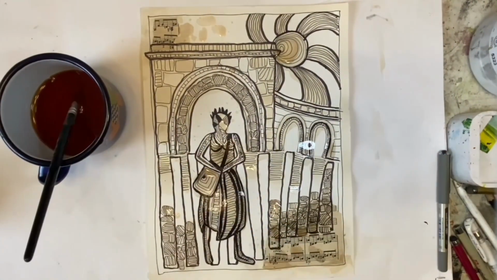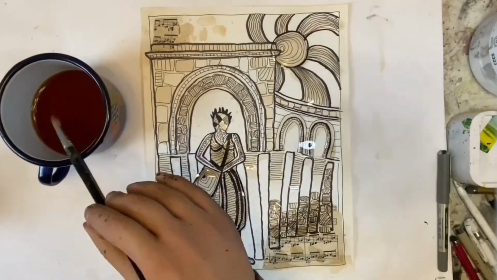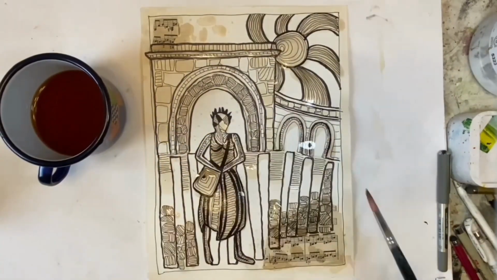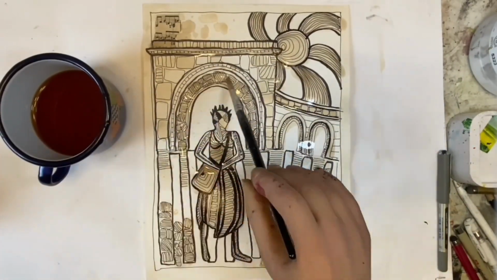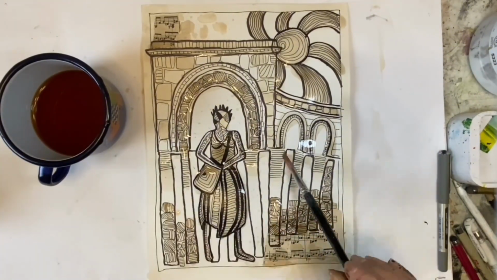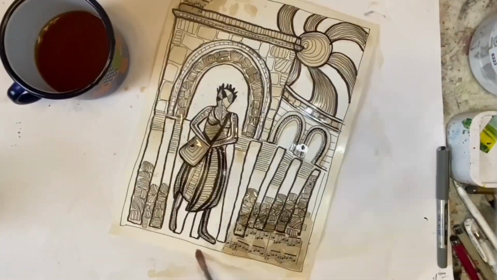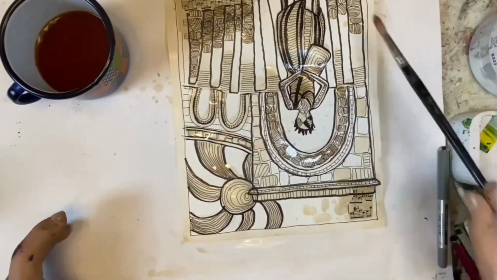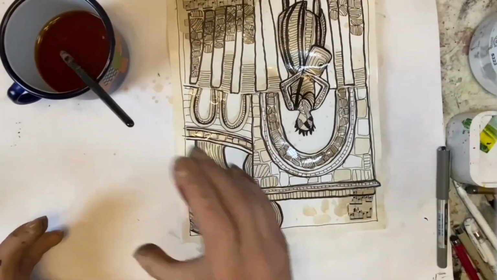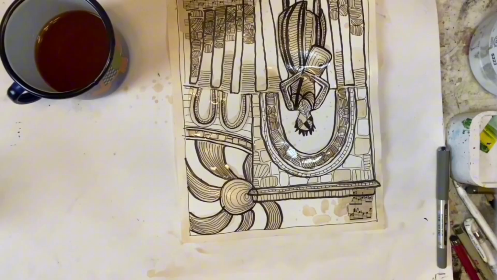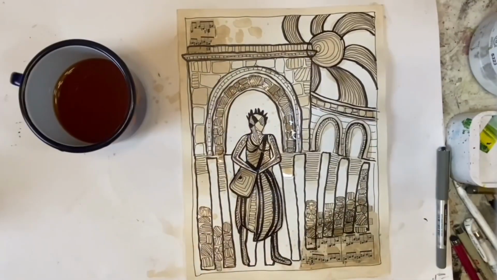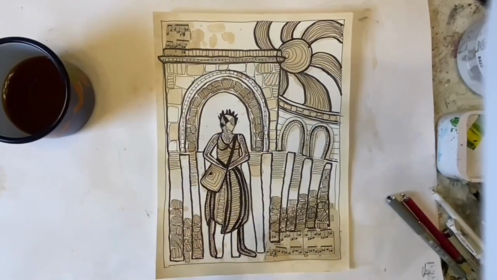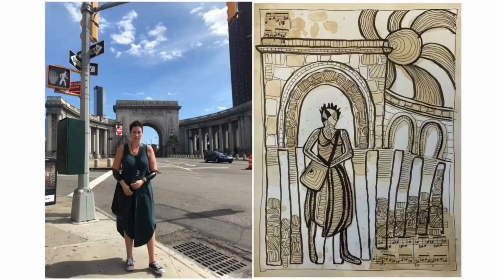And when it comes to tea, it's not like watercolor or different kinds of mediums, because watercolor will dry much lighter, but tea has the opposite effect. It will dry darker. So it will actually be darker when it dries than it is when it's wet. So let's see how it is. Now you can see the final result dry, and you can compare to the original drawing.